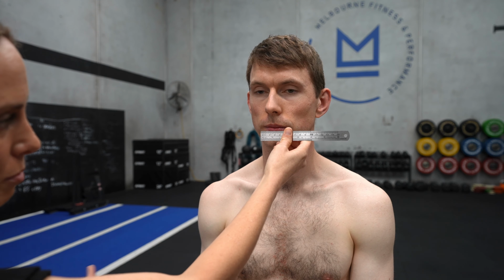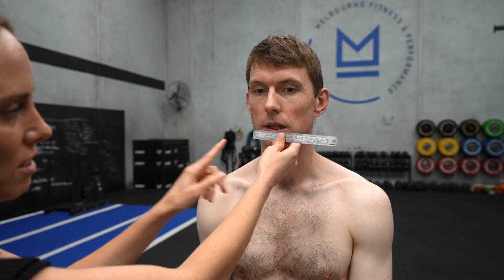Exactly the same with laterotrusion. So if we're measuring from the side and he's starting at 2 mil off to, for example, the left, when I measure him going to the right, I want to do, let's say, 10 mil plus the 2 that he's starting from, because I'm just measuring from his 0, but he's not starting at 0.